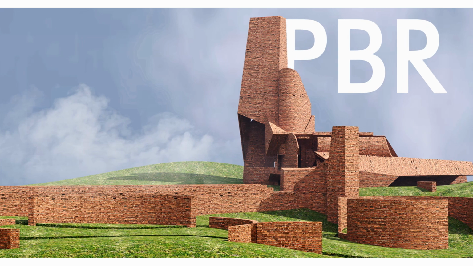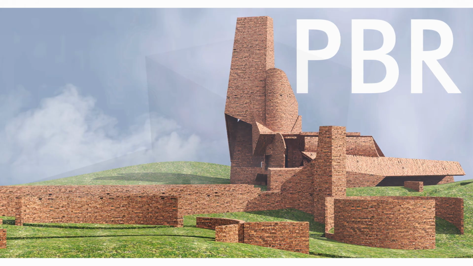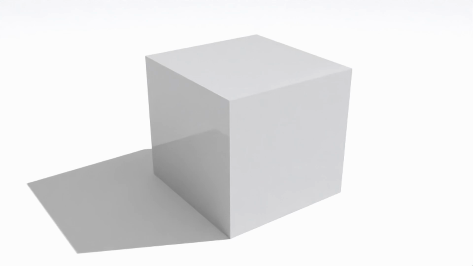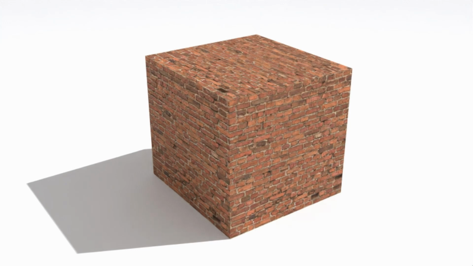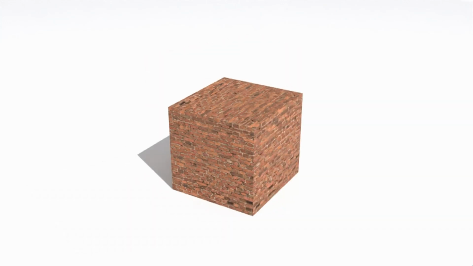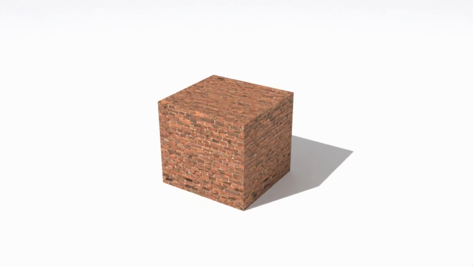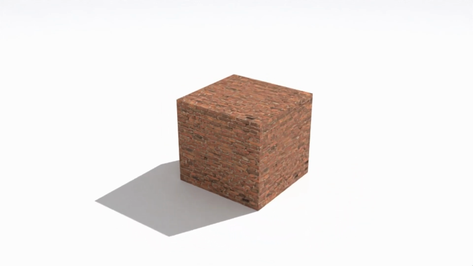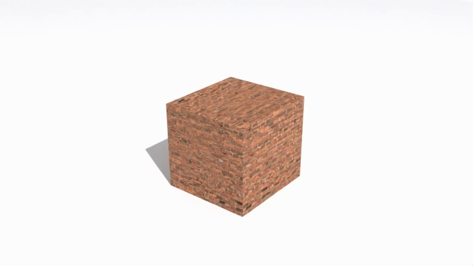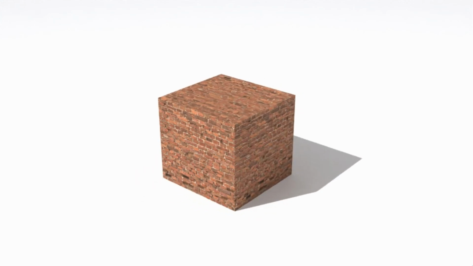Welcome to this video tutorial on how to create PBR or physically based rendering materials in Rhino 8. Physically based rendering is essentially a way of mimicking real-world material or lighting qualities in computer graphics. Rhino 8 has a built-in physically based material editor that we can use to create realistic and detailed looking materials using maps and image-based textures to replicate these real-world effects.